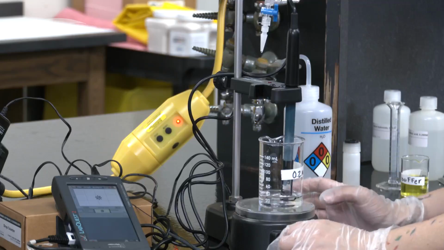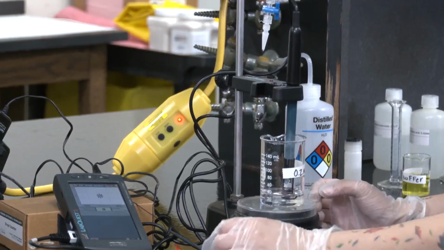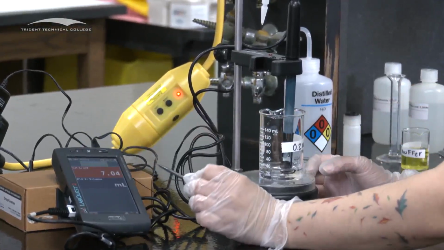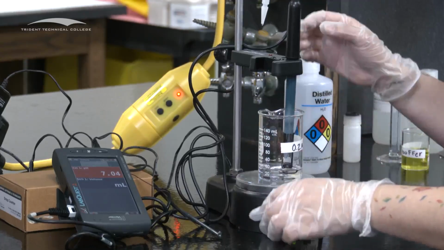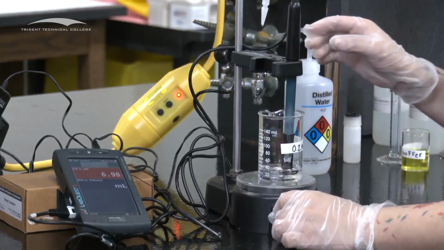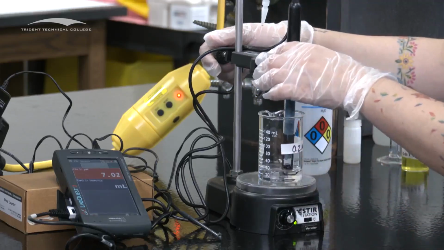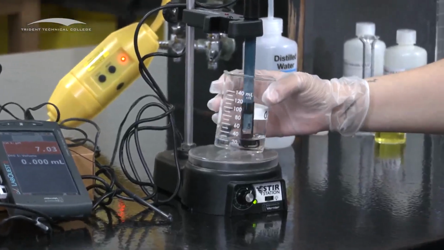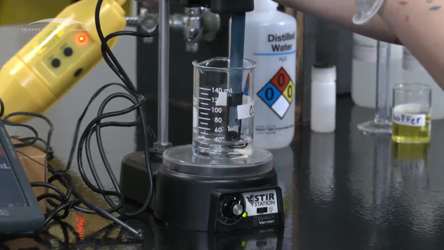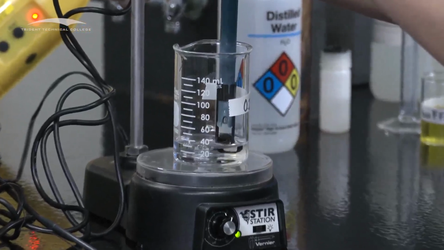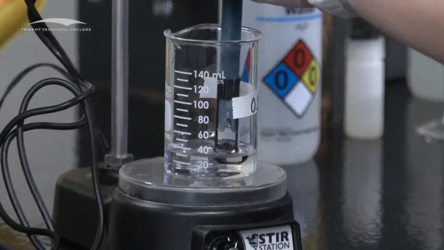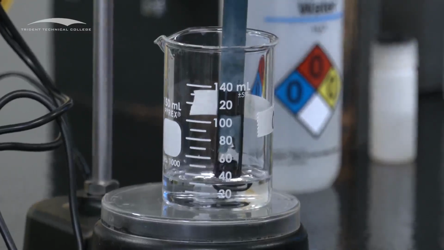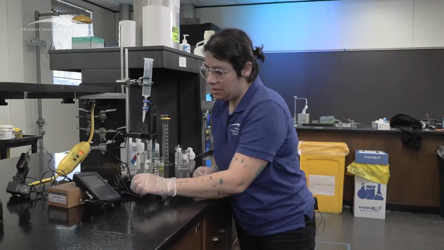And then you want to turn on your stir bar. Double check that it's reading at a pH of 1. It might take a second and then you can start it once you are good to go.